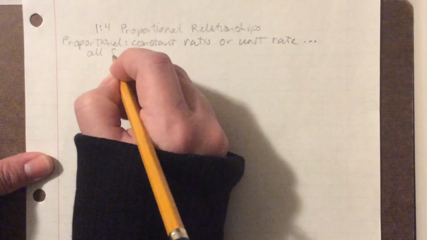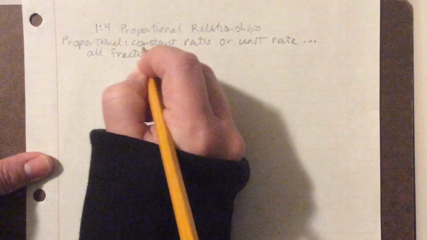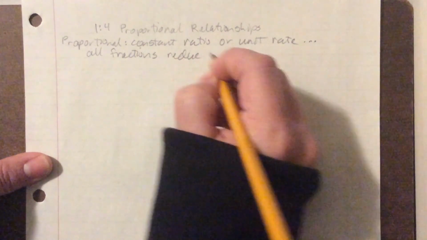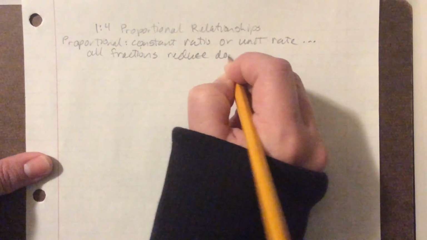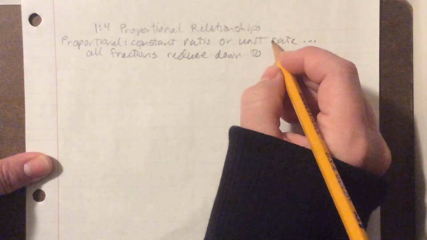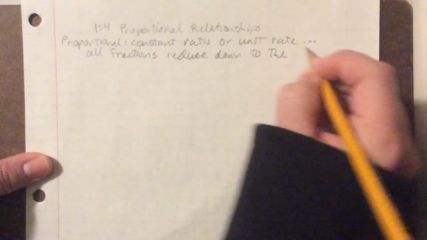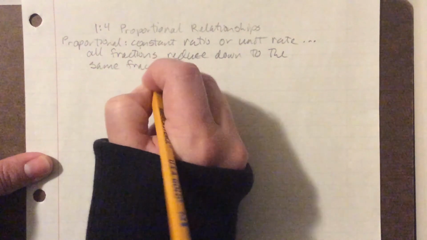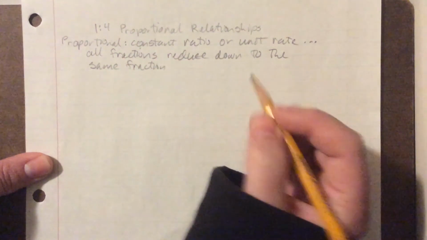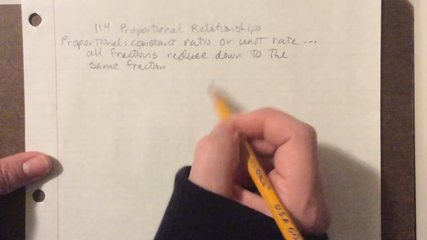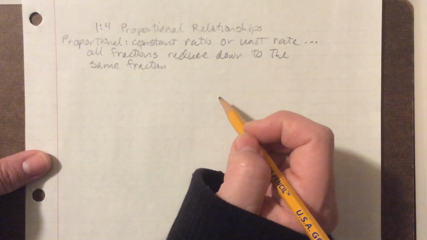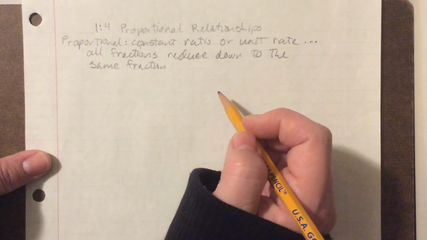and put all fractions, reduce down to the same fraction. Okay? Or if you're being really lazy, you can change them all to decimals and they should all go down to the same decimal.